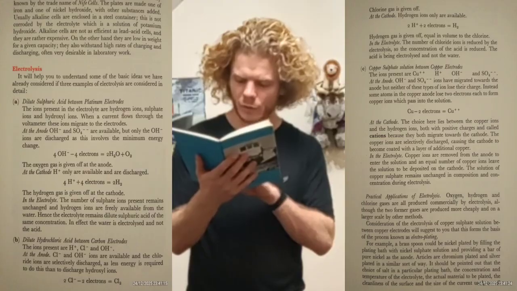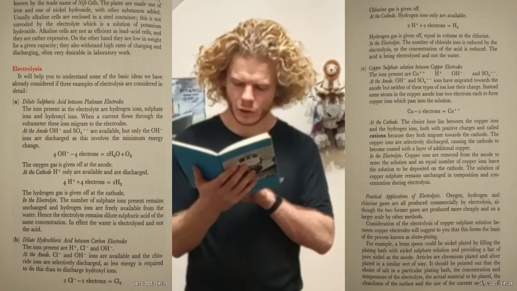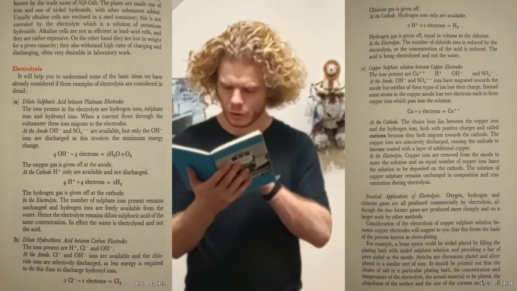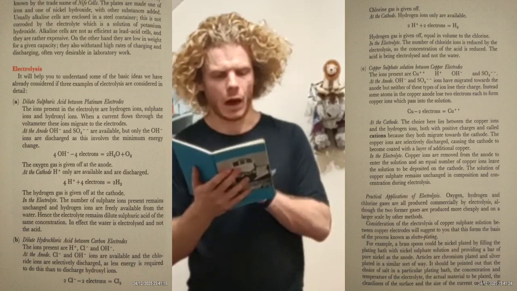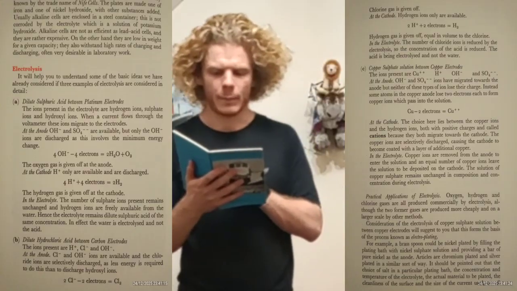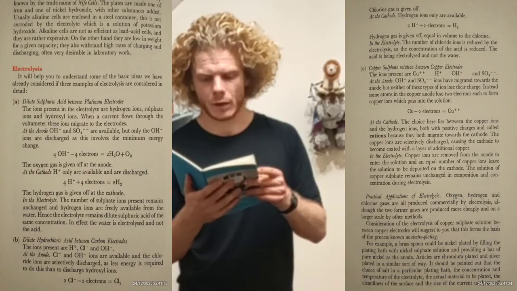It should be pointed out that the choice of salt in a particular plating bath, the concentration and temperature of the electrolyte, the actual material to be plated, the cleanliness of the surface and the size of the current used are all factors which affect the final result. Much trial and error is often required before successful electroplating can be carried out in the laboratory.